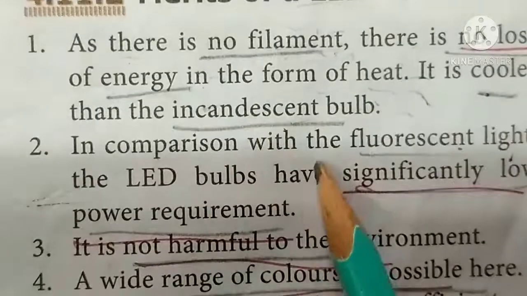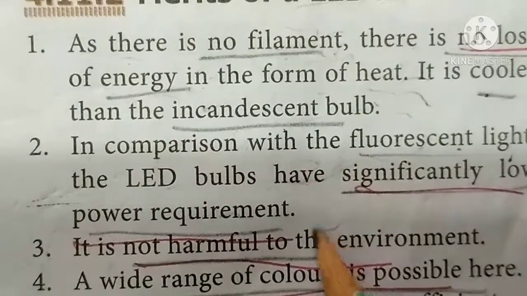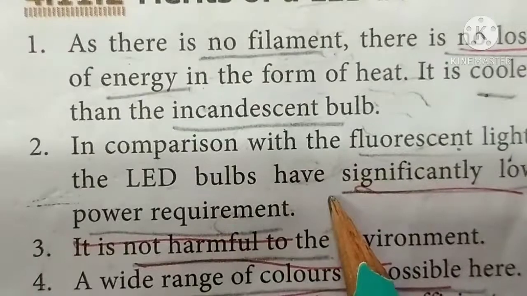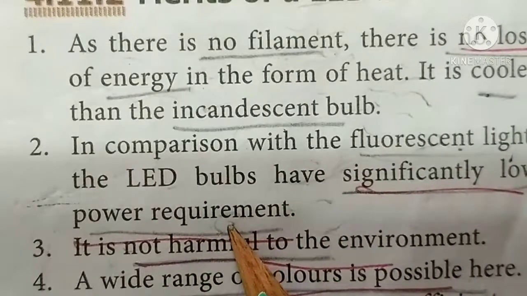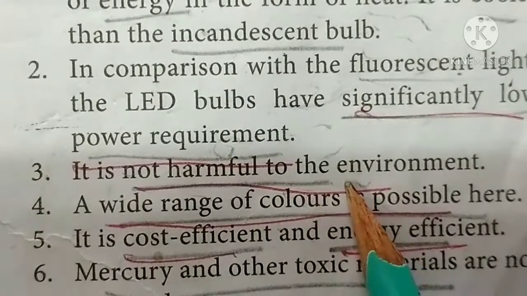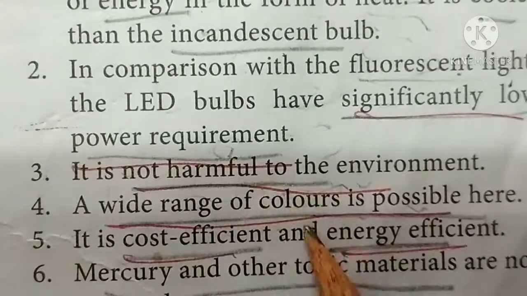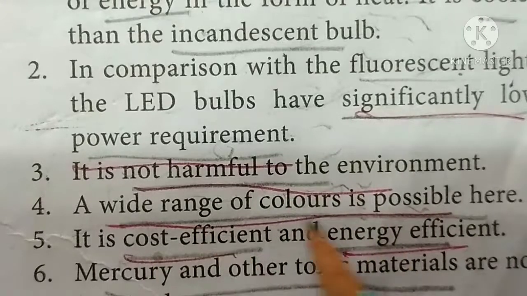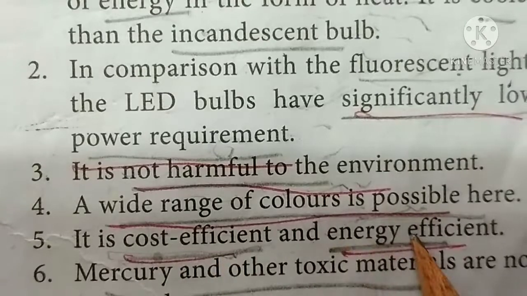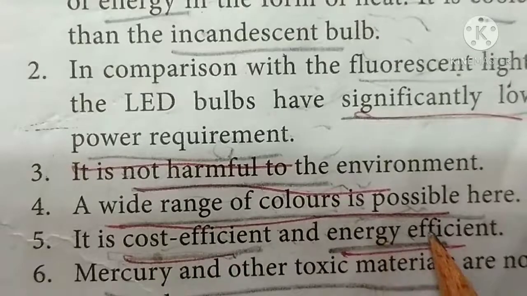In comparison with fluorescent light, LED bulbs have a significantly low power requirement. Comparing with the ordinary fluorescent bulb, LED bulbs require low power consumption. And it is not harmful to the environment. A wide range of colors is possible here. With an ordinary bulb only white color is possible, but with LED bulbs different colors are possible, and it is cost efficient and energy efficient. Compared to other bulbs it will be low cost, and energy also it will be efficient.